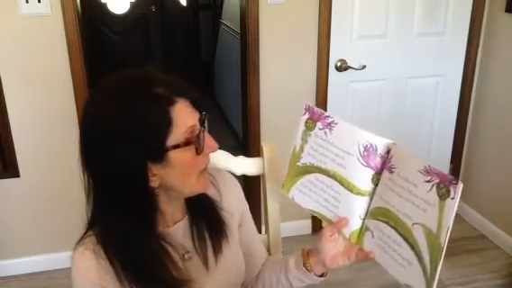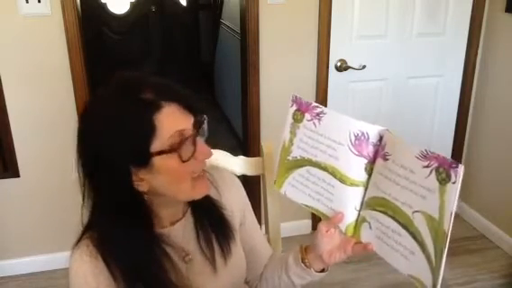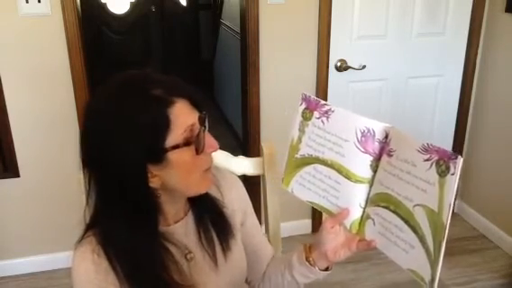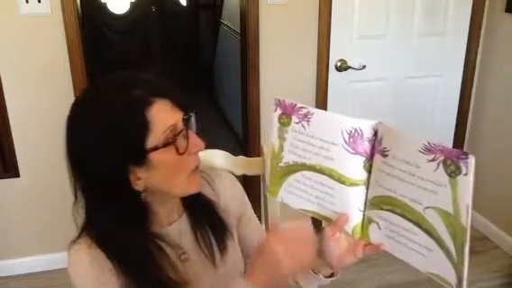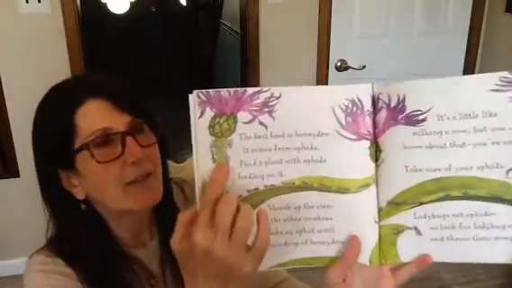The best food is honeydew. And it's not the honeydew that we eat that's like a melon. It comes from aphids. Find a plant with aphids feeding on it. Here are some aphids.